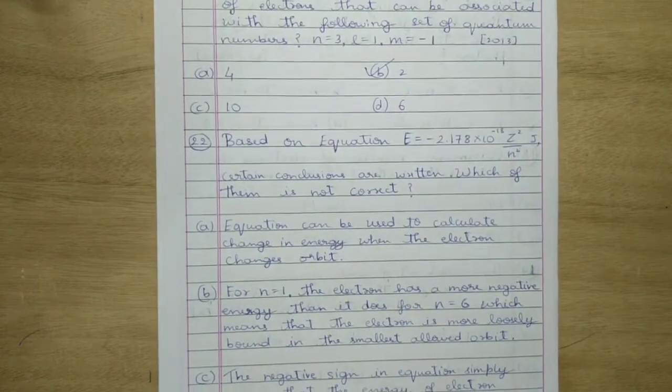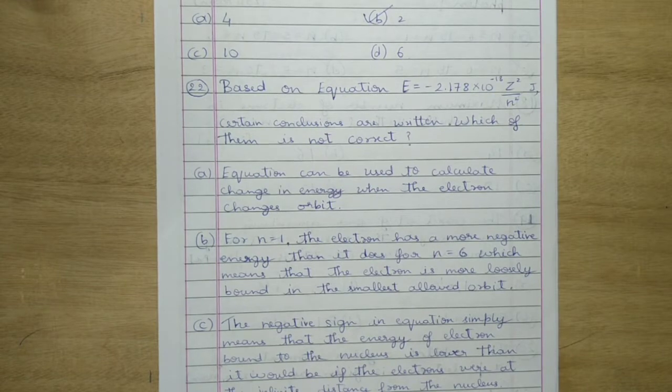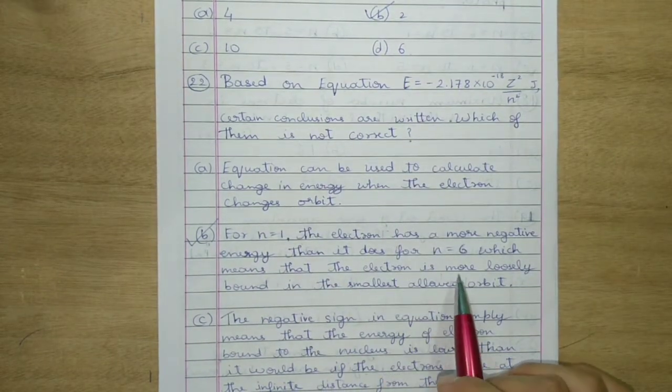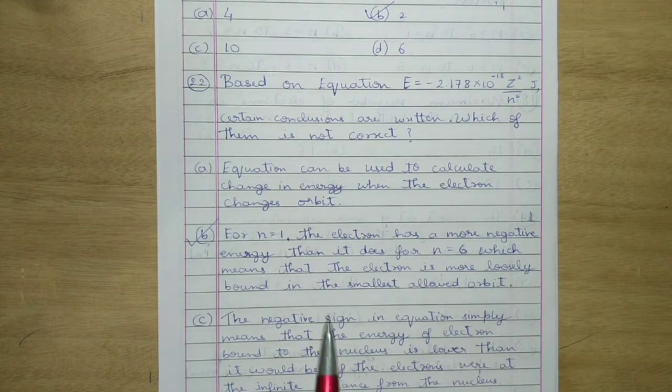22. So the incorrect option is B. Electron is more tightly bound in the smallest allowed orbit.